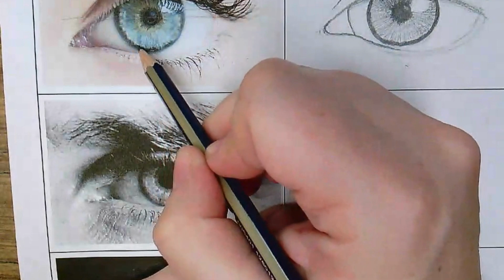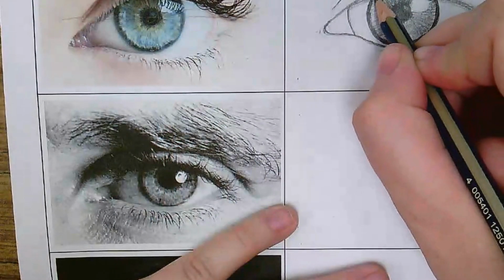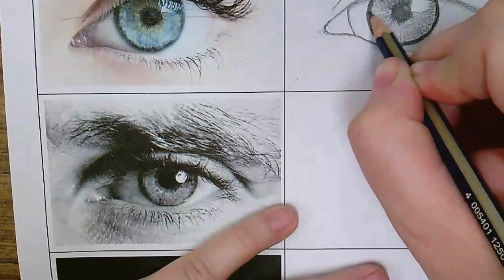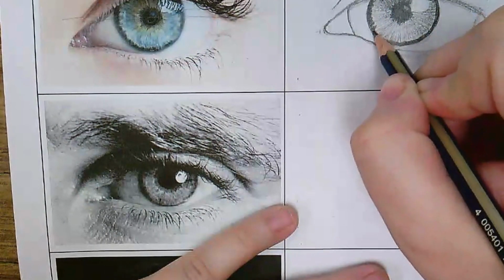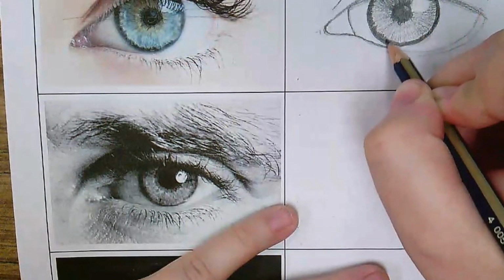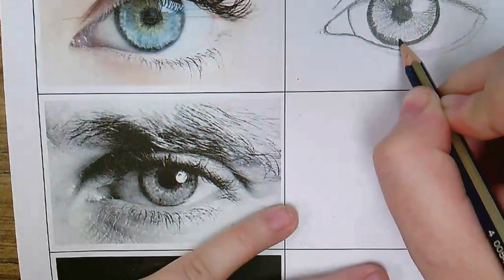This is not a smooth texture here, so I'm going to add in this texture, making sure I'm keeping my lines pointed at the pupil.